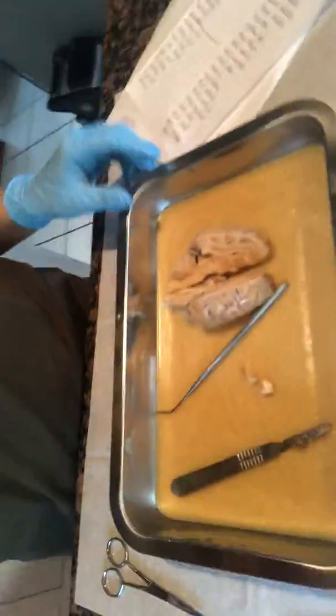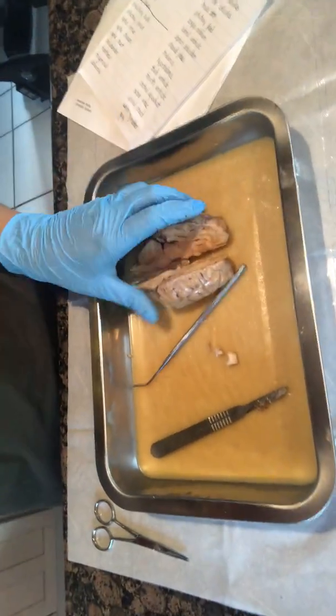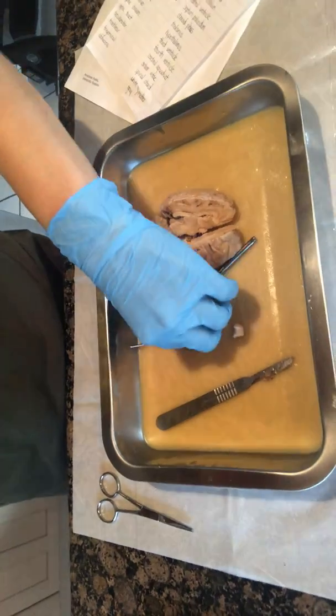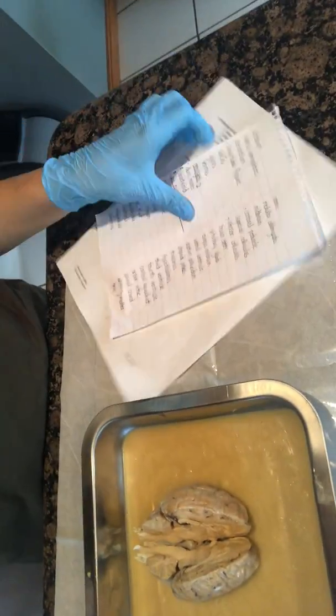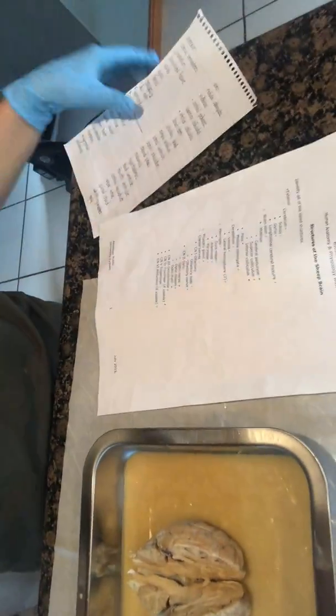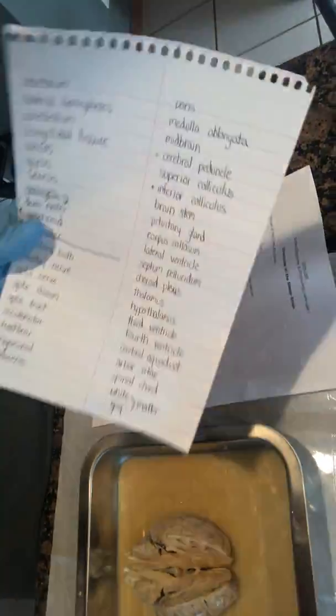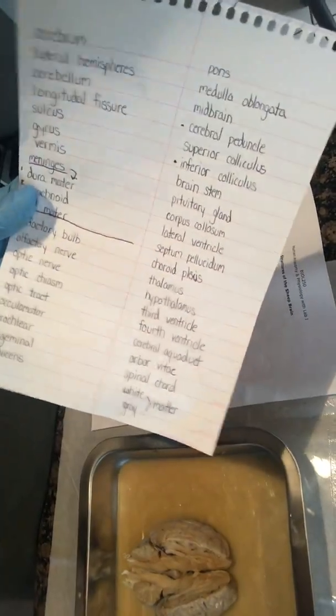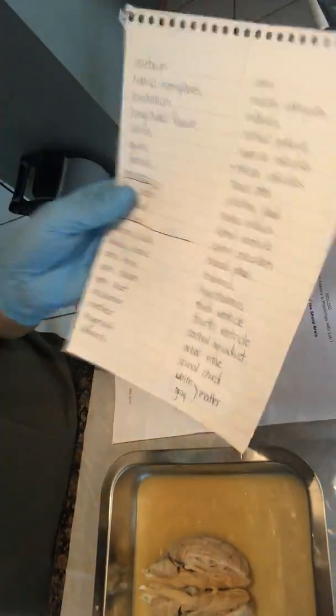Let me go ahead and put this on. These are my materials today. So I have my sheep brain, some things to help me point out the different parts, as well as my list. So I printed off the list that was provided, and all I did was write it down in a different order. That way I could explain this in a way that flows more smoothly. So I'll go ahead and get you zoomed in.